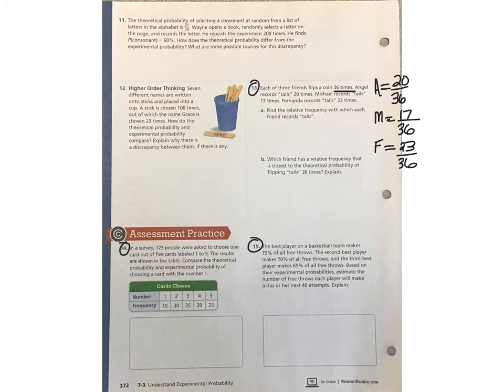B. Which friend has a relative frequency that is closest to the theoretical probability of flipping tails 36 times? Explain. Well, the theoretical probability that I'm going to flip tails is 1/2. In this case, how many out of 36 would that be? So remember, solve this like a proportion.